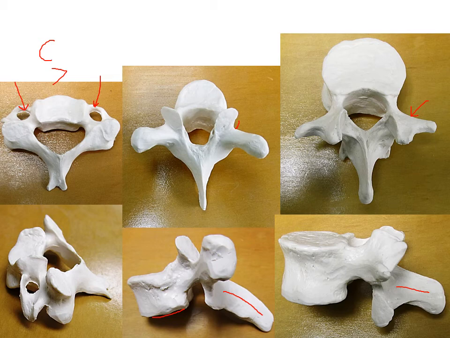It kind of looks like a little raptor claw, like it's coming at you. So if the spinous process is angled, it's thoracic. If it is relatively straight back, you can see it goes straight along the bottom of the body. If I did that on that one, you'd see how angled it is. If it's relatively straight back, it's lumbar.